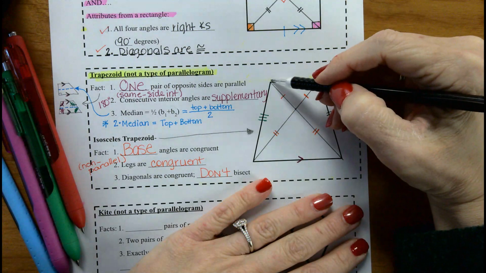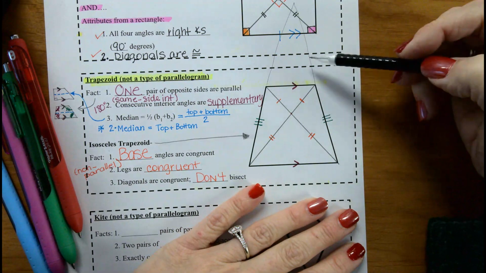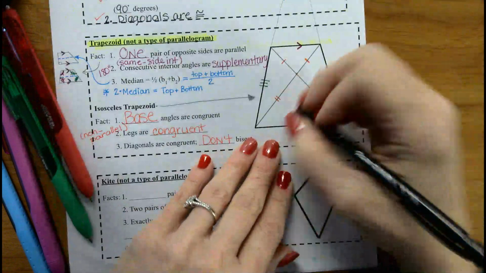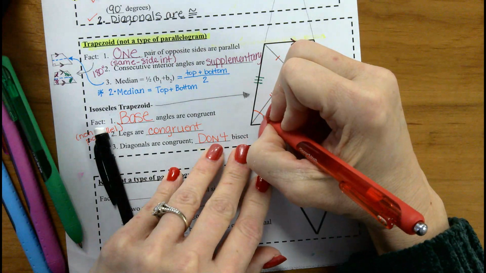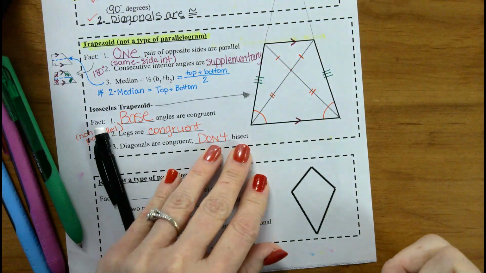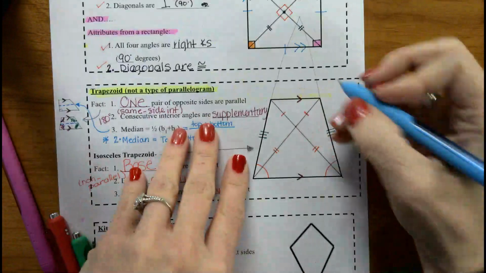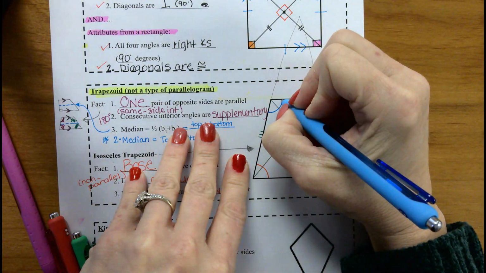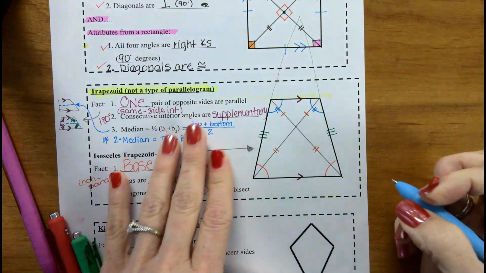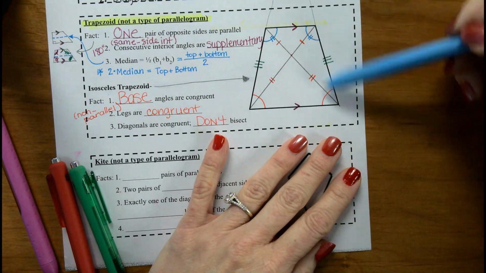I'm going to do something with my pencil. You don't have to do it. But if you were to go like this, what kind of triangle did I just make? An isosceles triangle, right? So my base angles, this entire angle here and this entire angle here, are the same. Which means this entire angle and this entire angle will be the same because these two angles have to add to 180.